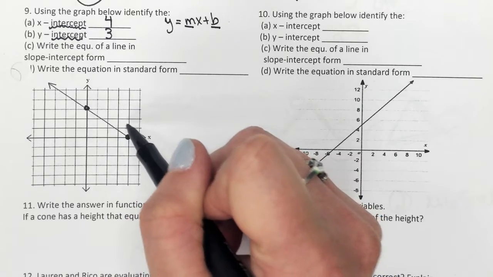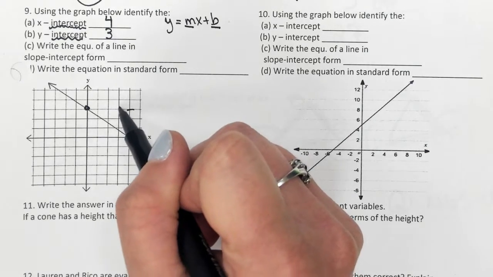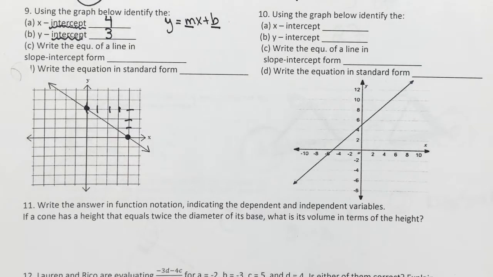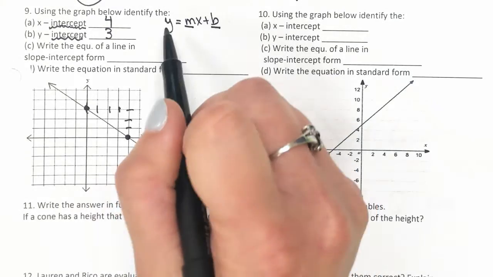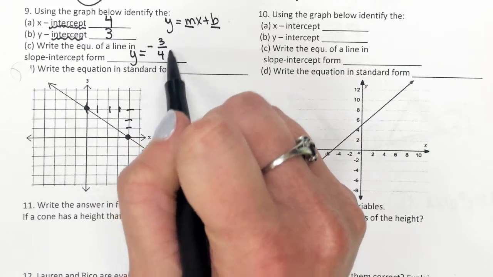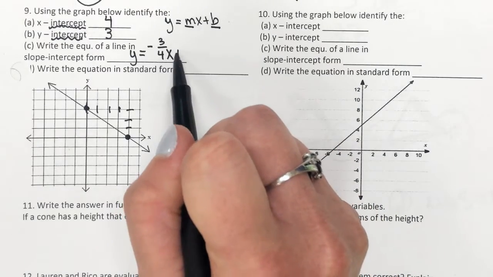So you go 1, 2, 3, you rise. When you run, which way am I running? Negative. Negative, because it's left, right? So this will be y equals -3 over 4 x. Doesn't matter where the negative goes. It can go either way, all right? What about the b? Plus 3. There you go, plus 3.